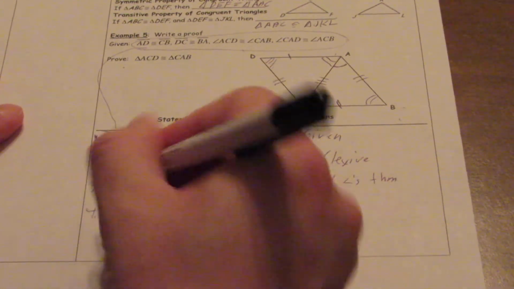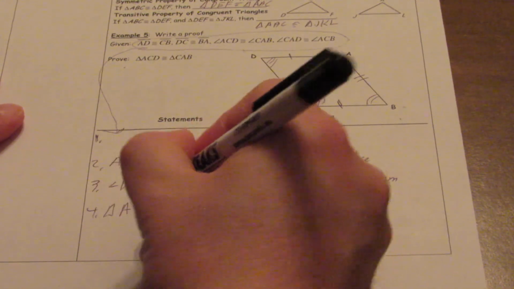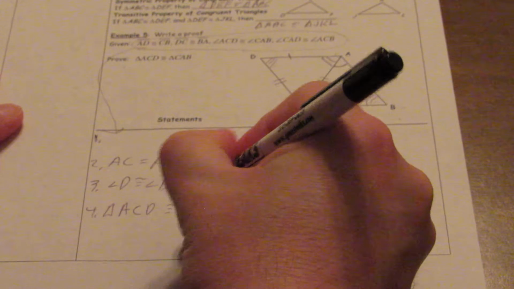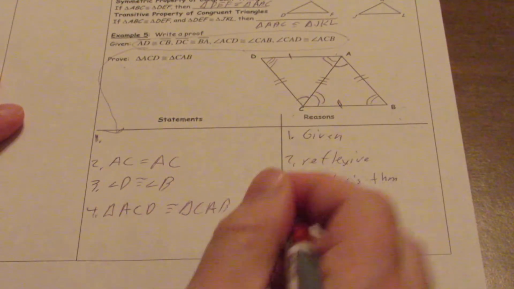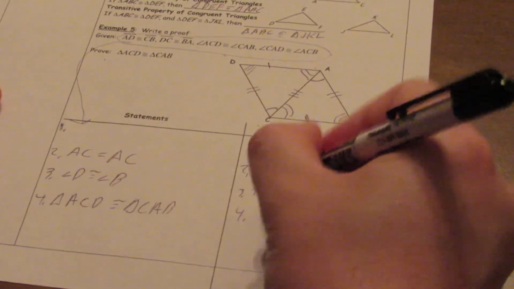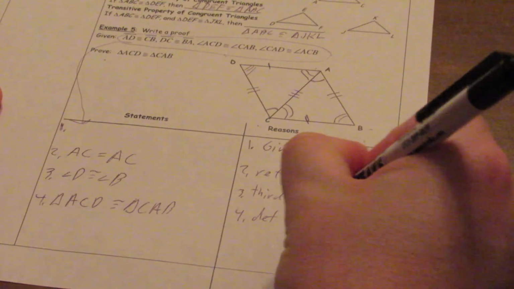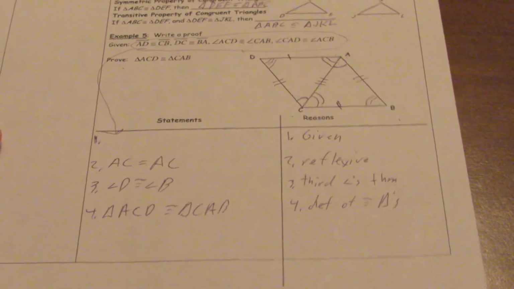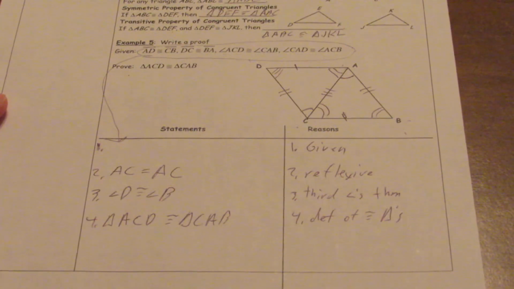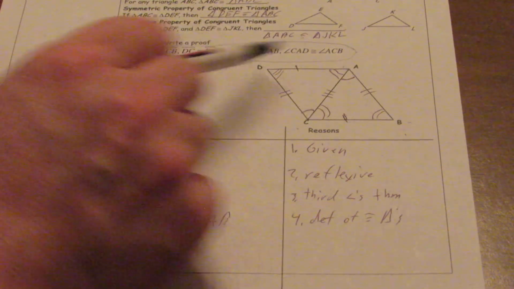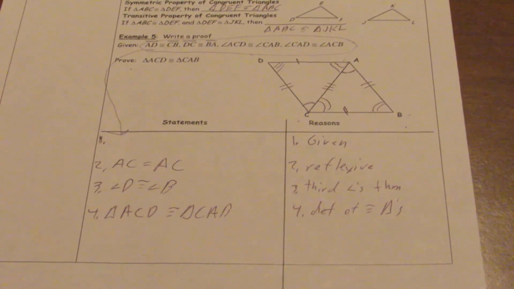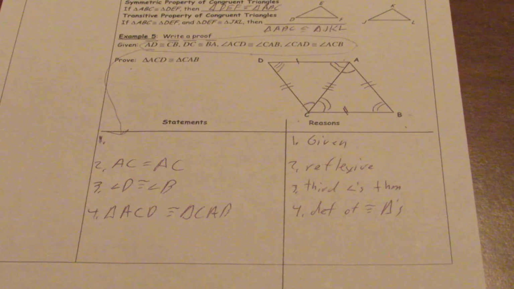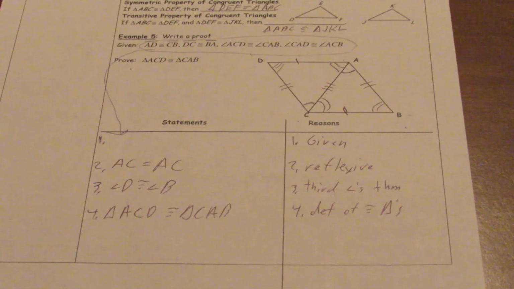So now I have everything marked. So I can say triangle ACD is congruent to triangle CAB, by definition of congruent triangles. And we will be looking at these a lot as we show triangles congruent. It's a good idea as you're doing things to mark them down. It makes it a lot easier to see what we're doing. That is the end of our congruent figures and section 5.2.